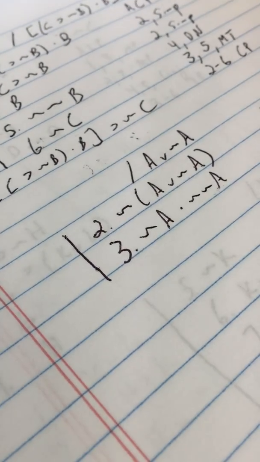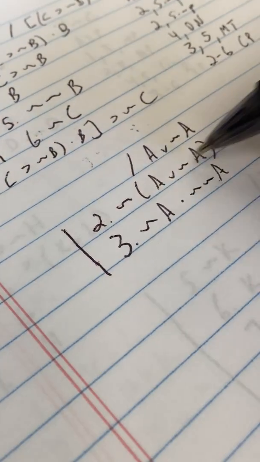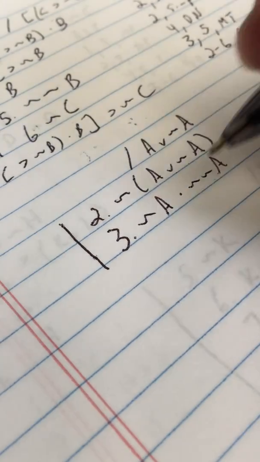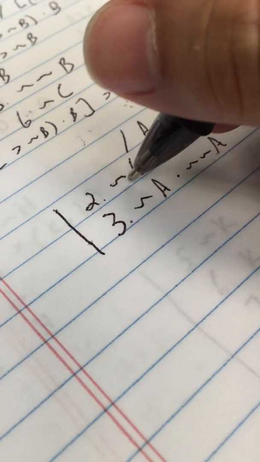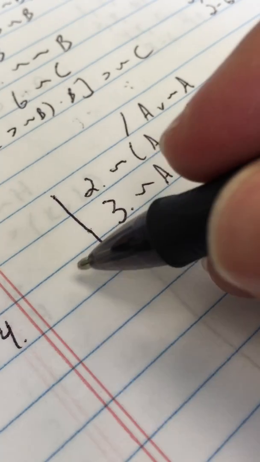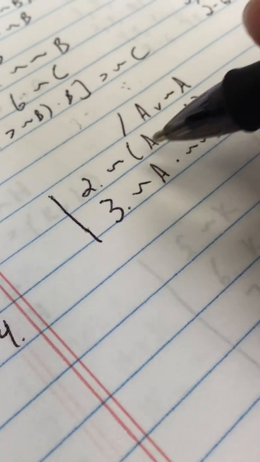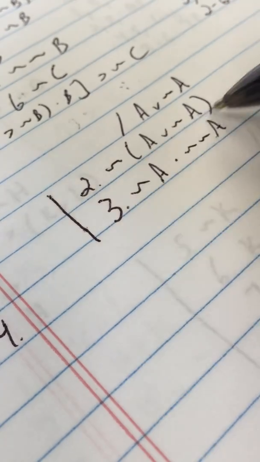I now know that if I assume not this, I get a contradiction. So it must be that this is false. If you'll remember again with indirect proof, when I come out here to write the conclusion I'm drawing, I have to put a negation in front of that, because what I've learned is not that.